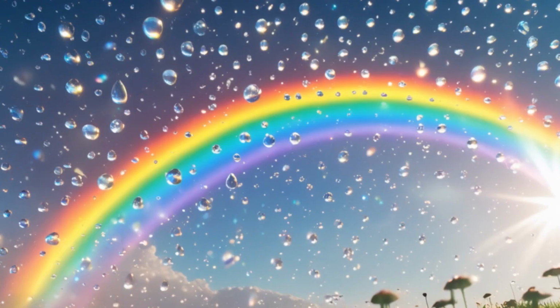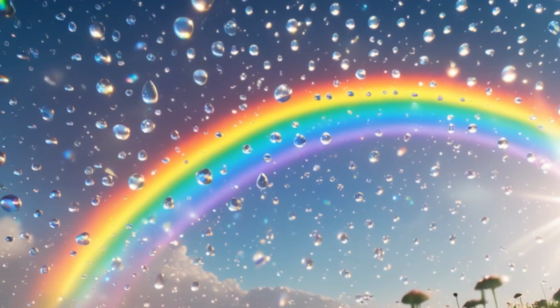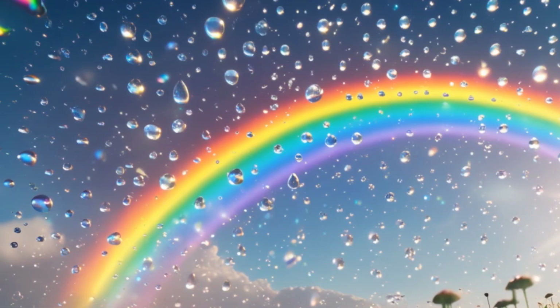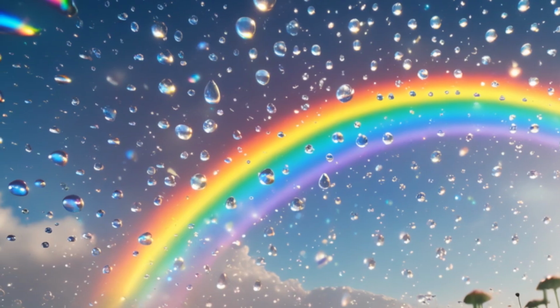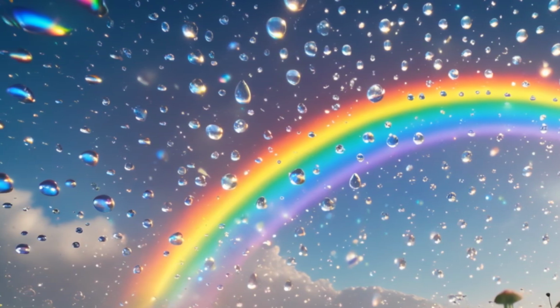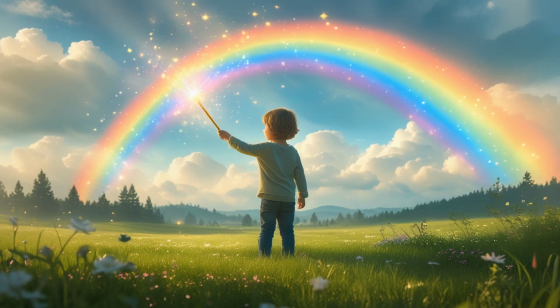So the next time you spot a rainbow, remember, you're witnessing the result of millions of tiny droplets, each acting like a tiny prism, perfectly aligned with the sun and your eyes. And that is pretty magical.